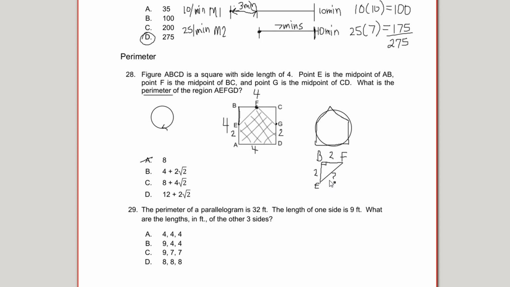We could use the Pythagorean theorem to find EF, and that's just 2 squared plus 2 squared equals, we'll name this x, x squared. So 4 plus 4 equals x squared. 8 equals x squared.